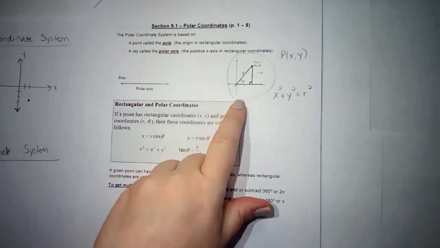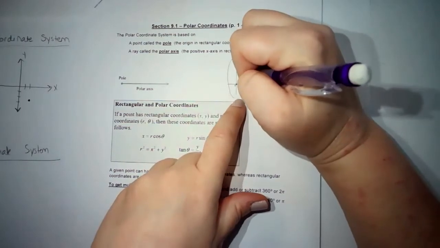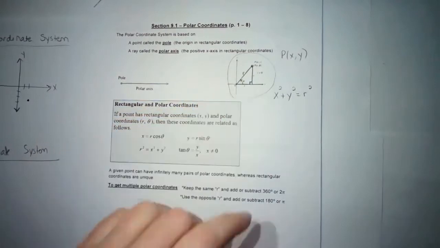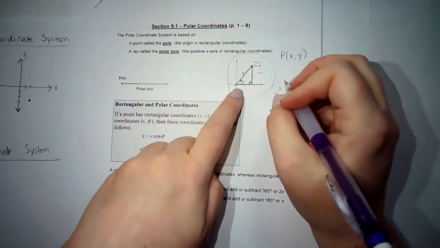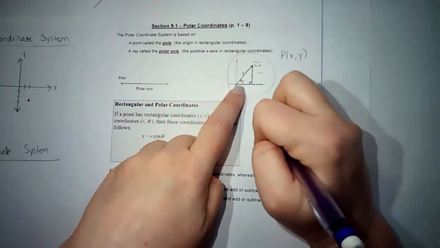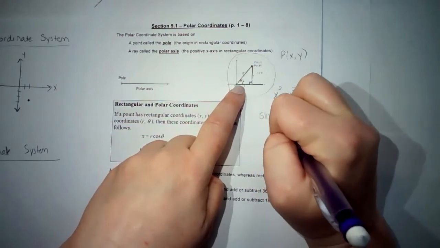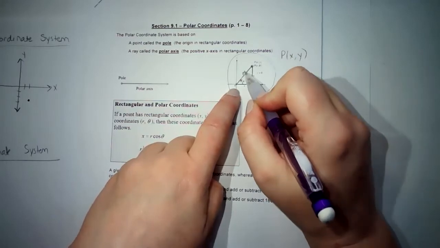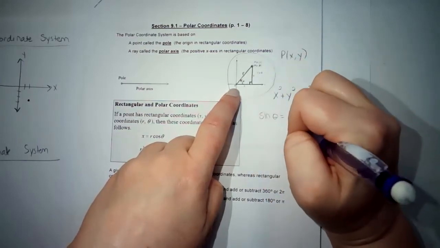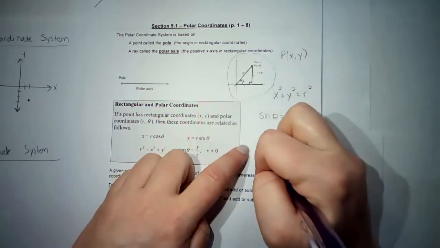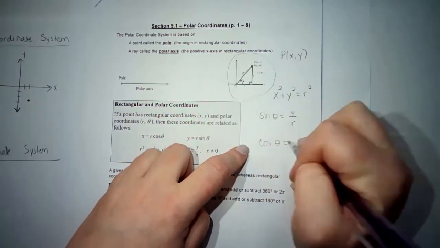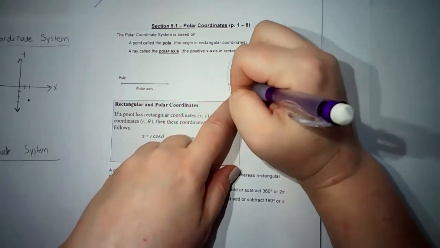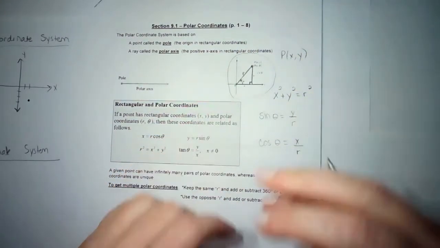Well, then what we were able to do is say, okay, this is theta. This would be positive theta. We could also do negative theta. And then we could say, okay, sine of theta is going to be y over r, or opposite over hypotenuse. We said we could also define cosine as adjacent, or x, over hypotenuse, which is r.